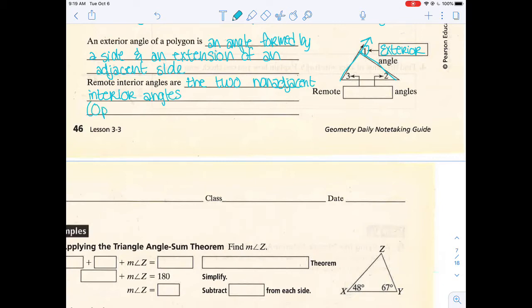And I just like to remember they're opposite corners of the exterior angle. So like here, angle 1's the exterior angle. On the opposite side of the triangle, we've got 3 and 2. So those are remote interior angles.